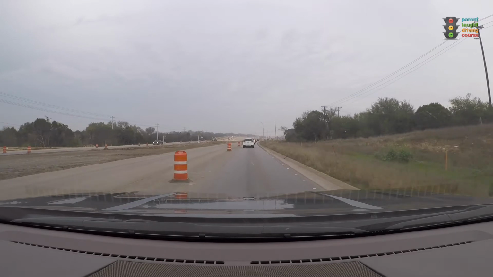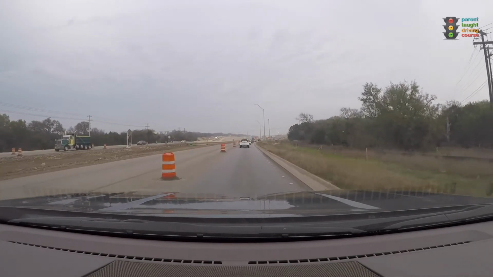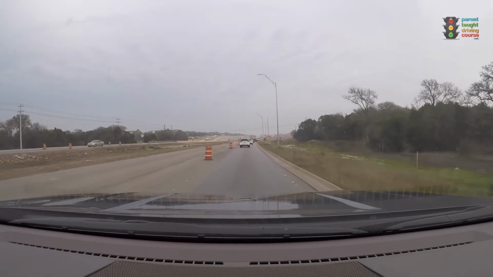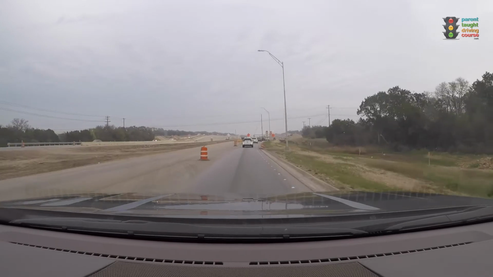I'm checking my mirrors again. You notice that I keep saying I'm checking my mirrors. You want to glance in your mirrors every few seconds. So it's really important that you are aware of the space around your vehicle. Notice that the lane is narrow. So I've got a narrow lane.